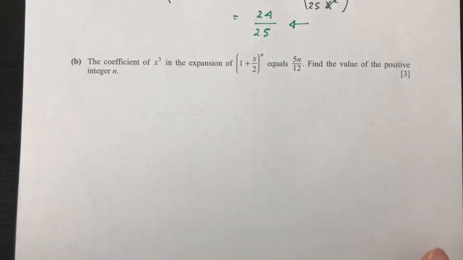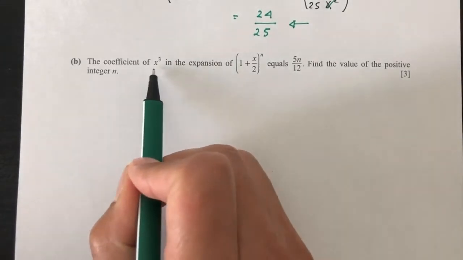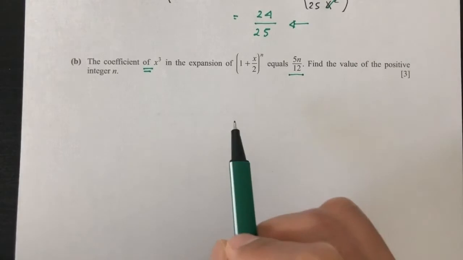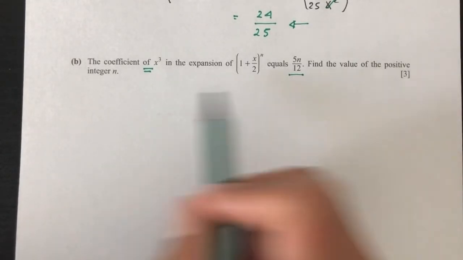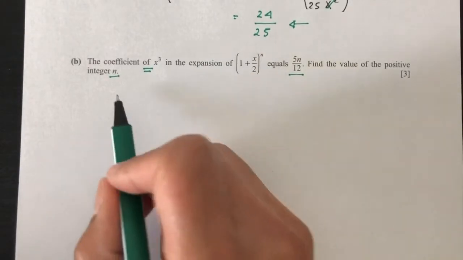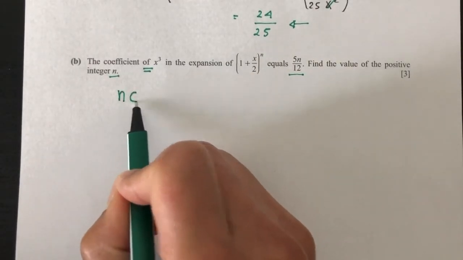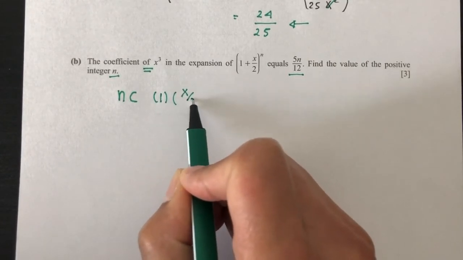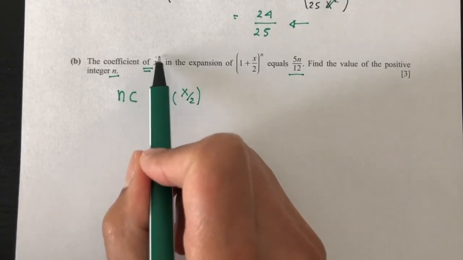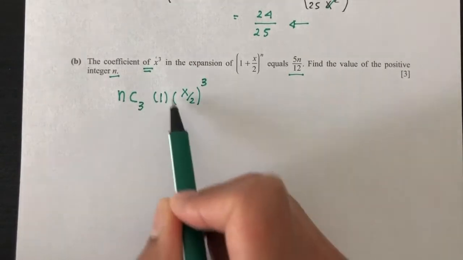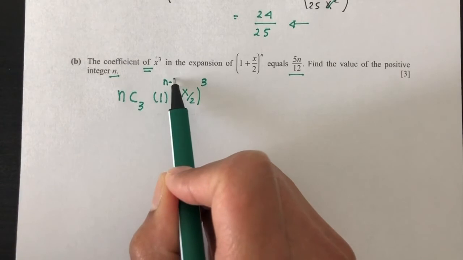Now part 3. The coefficient of x power 3 in this expansion equals to this. Find the positive value of n. So let's do that. If you were to expand this, we will have n choose something of your first term and your second term, right? Now for x to be power 3, this has to be 3. If this is 3, this has to be 3, and this has to be n minus 3.